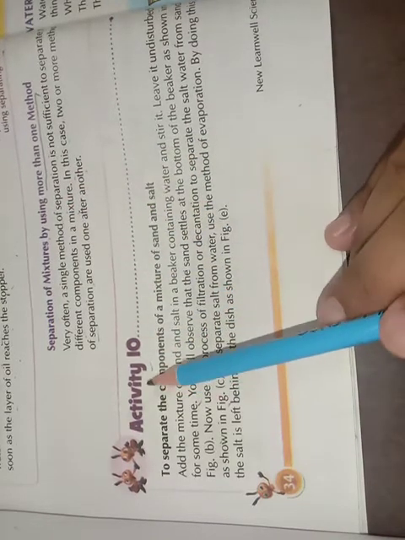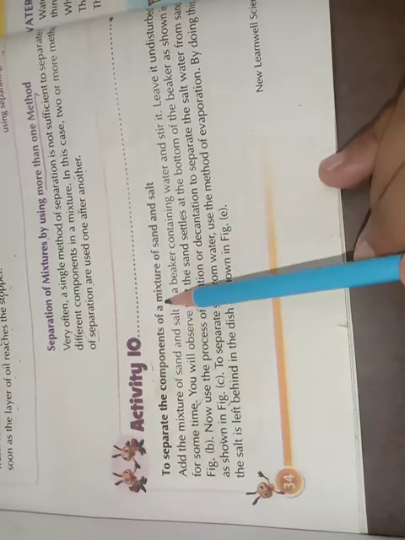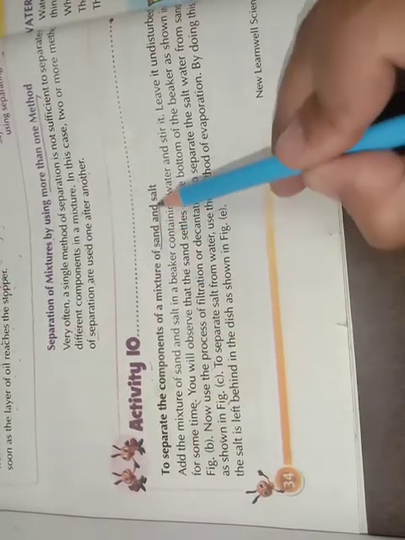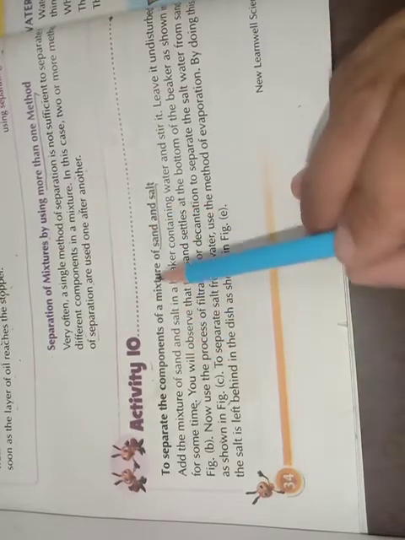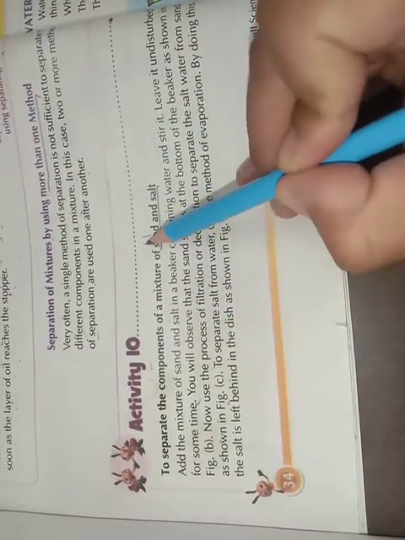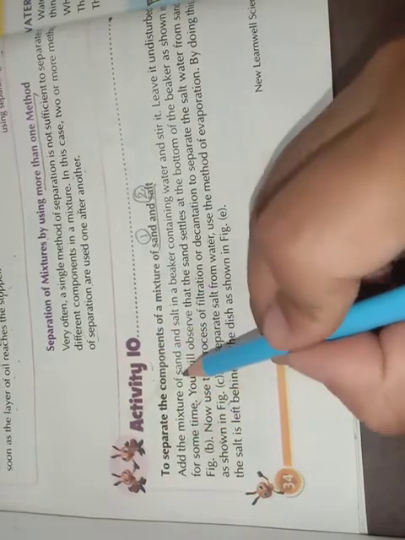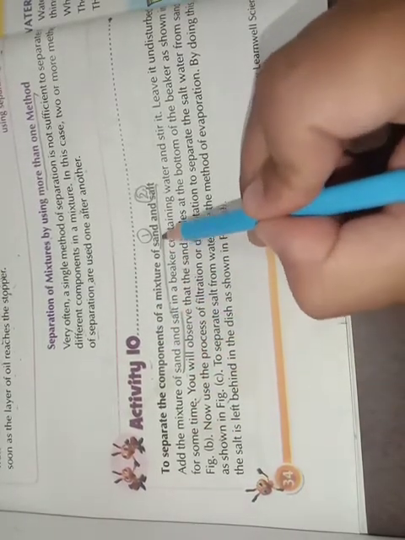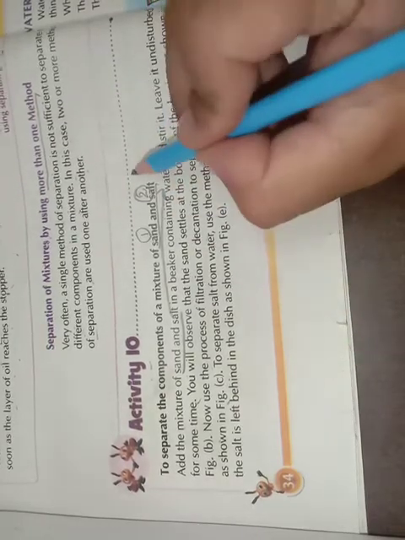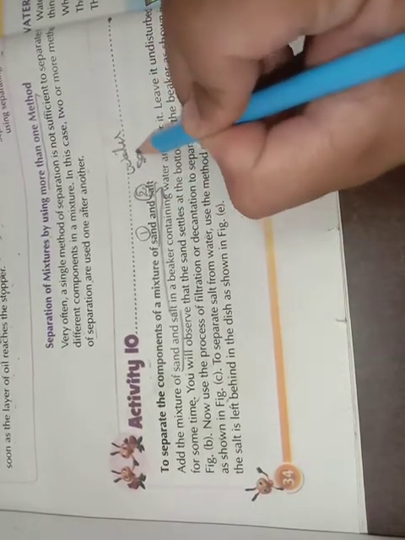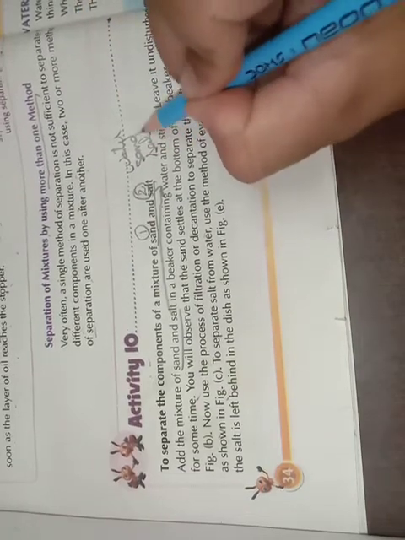So let's read Activity 10. To separate the components of a mixture of sand and salt. It means a solution is there and we have to separate the first component, that is sand, and then the second component, that is salt. Add the mixture of sand and salt in a beaker containing water. It means water, sand and salt. These are the components of the solution. Fine.